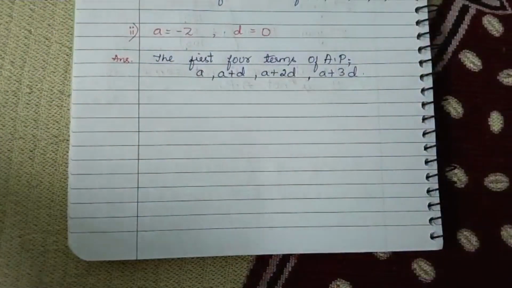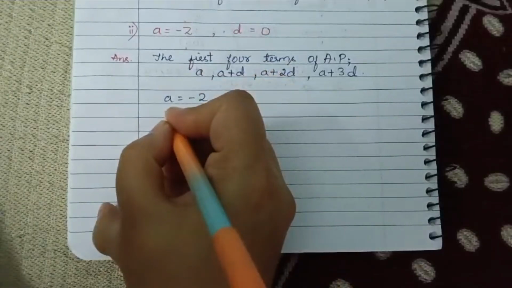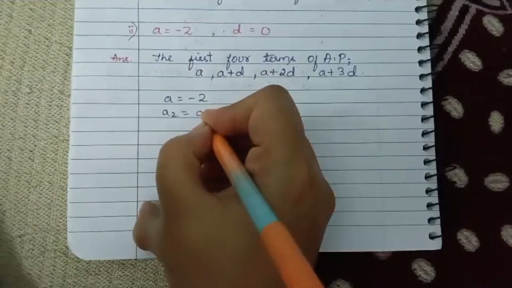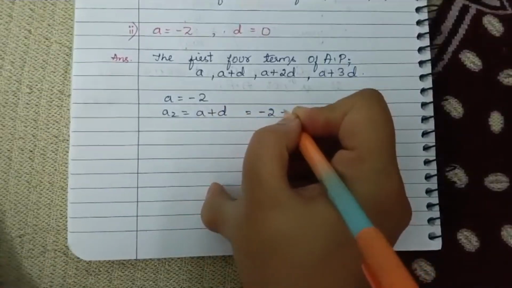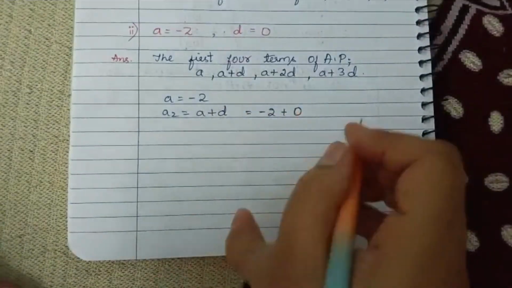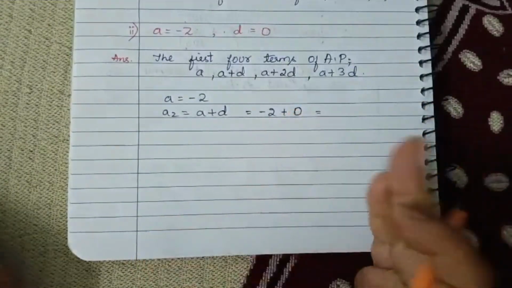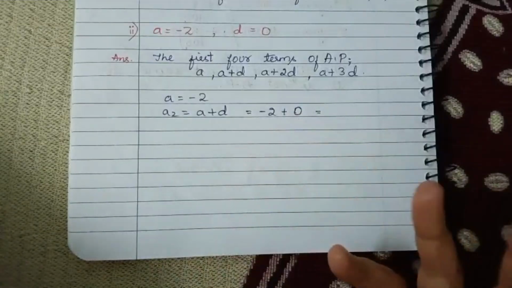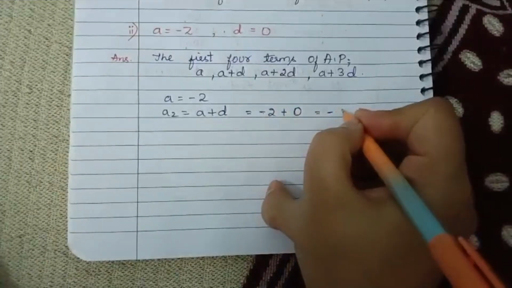Okay. Now A is equal to -2. Then A2 is A plus D. So -2 plus 0. So -2 plus minus into plus is minus. 2 minus 0 is obviously 2. So 2 is a greater digit. It has minus sign. So I'll write -2.